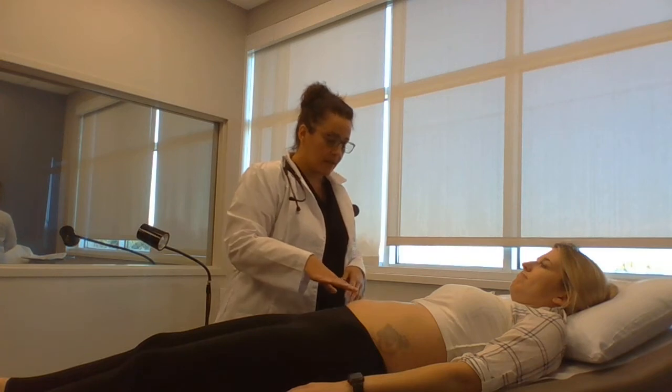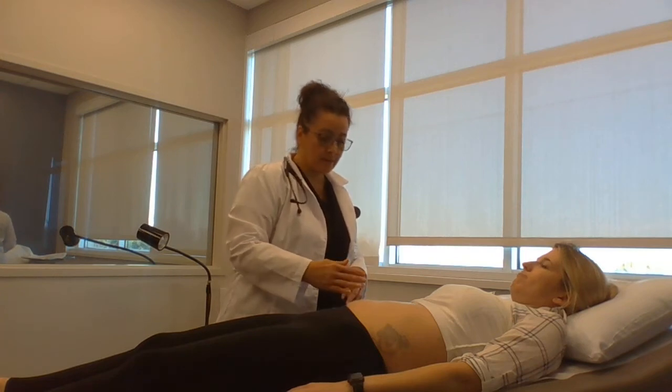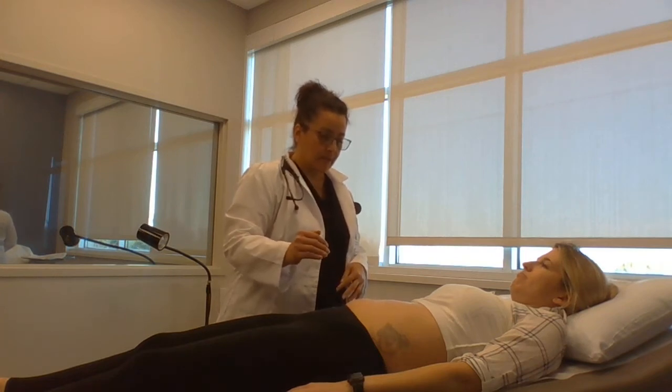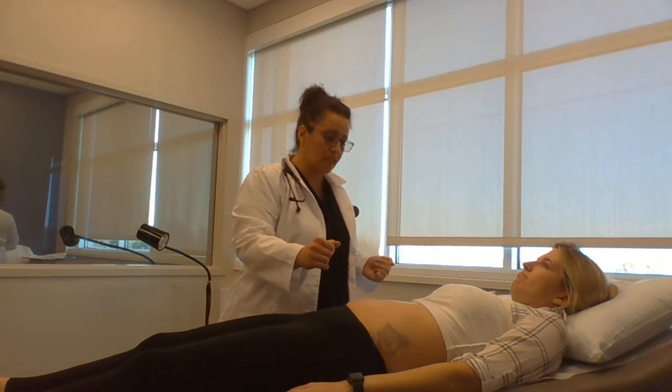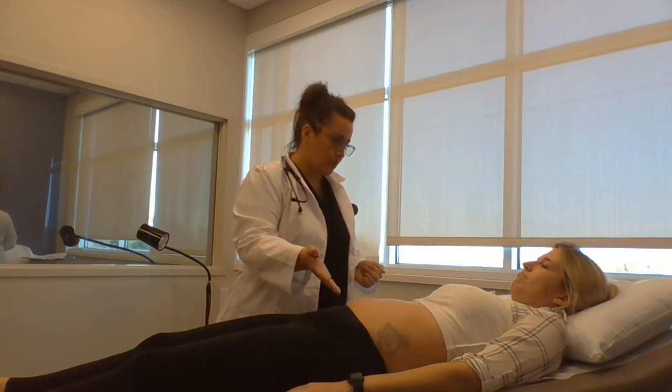I'm looking at the skin. I'm looking for any distended veins, any discolorations, any striae, rashes, any kind of lesions, anything abnormal, which I don't see.